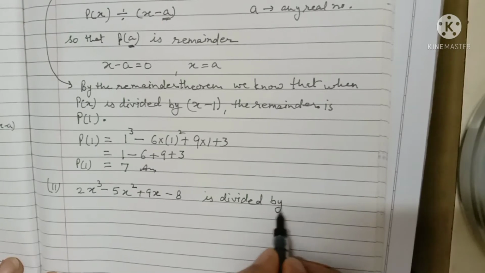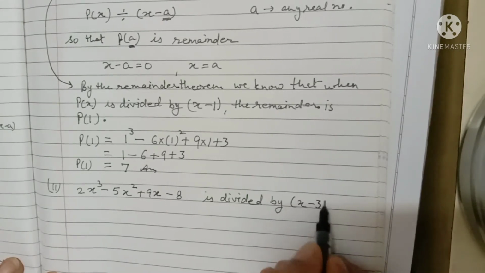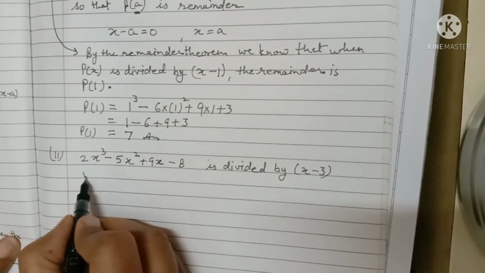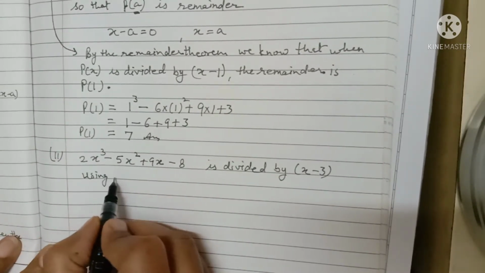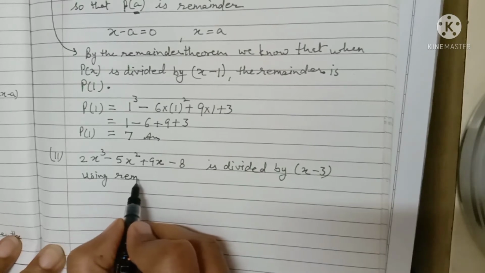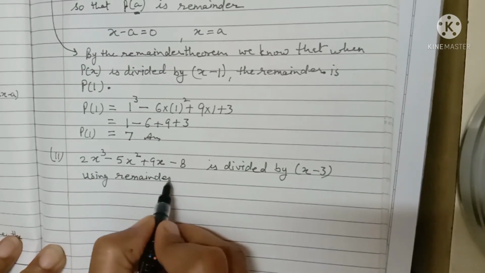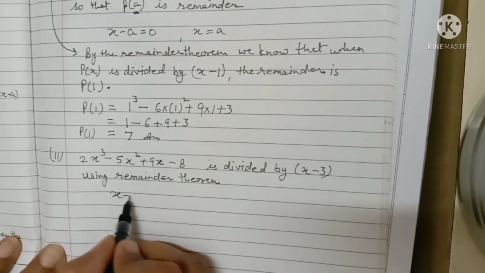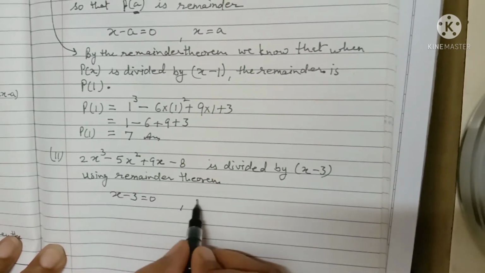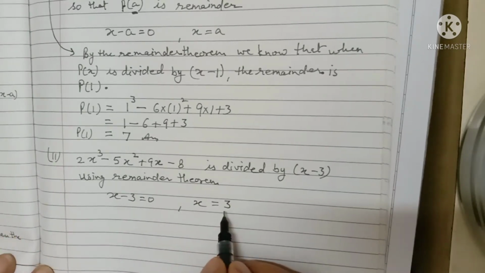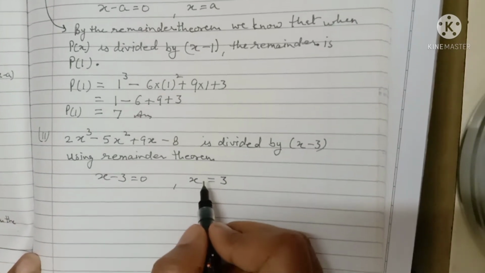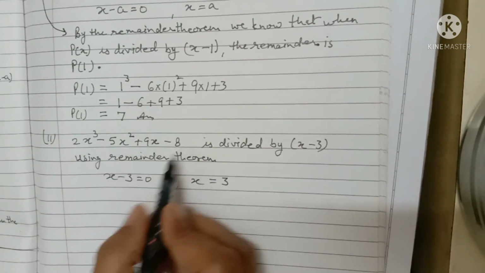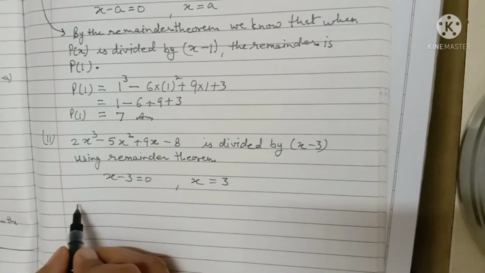So using the remainder theorem, put x minus 3 equal to 0 and x is equal to 3. We have to find p(a), so here it is p(3).